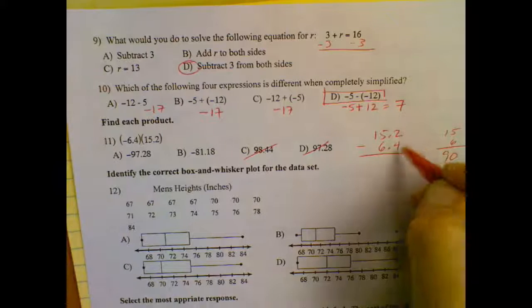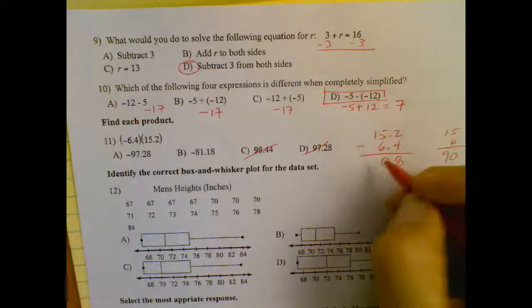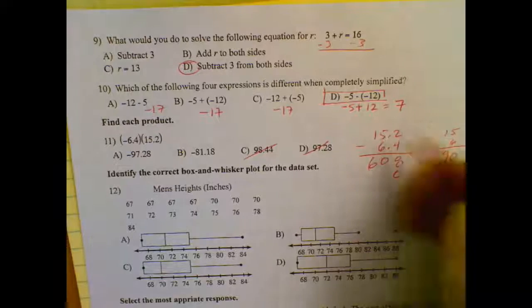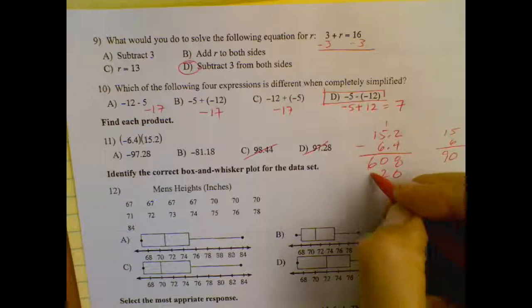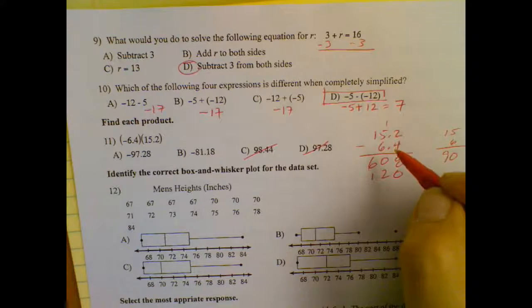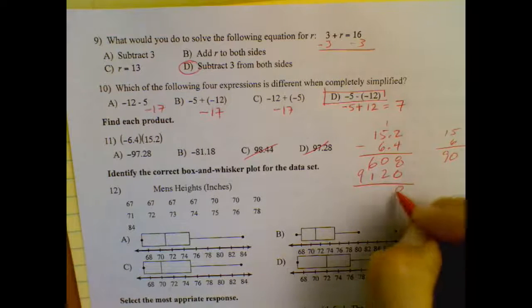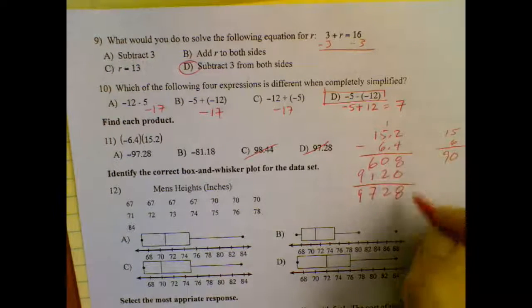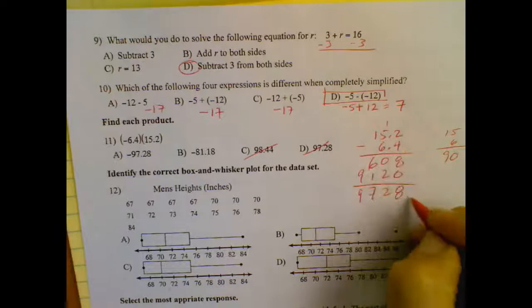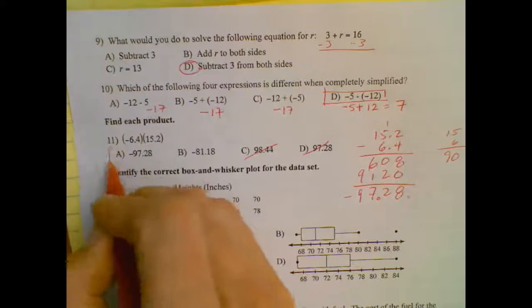Let's double check. 4 times 2 is 8. 4 times 5 is 20, carry the 2. 4 times 1 is 4, plus 2 is 6. Bring down the 0. 6 times 2 is 12, carry the 1. 6 times 5 is 30, plus 1 is 31, carry the 3. 6 times 1, 6 plus 3 is 9. We add those together, and we move the decimal values. We have 2 place values to move, starting here, 1, 2. And I know it's negative. So there you go. Answer is A.